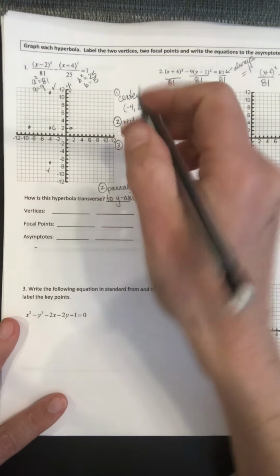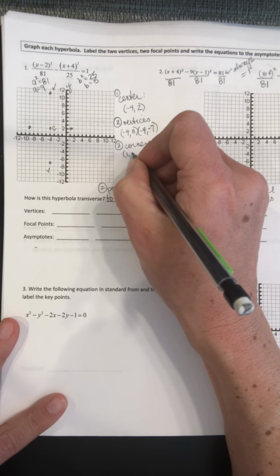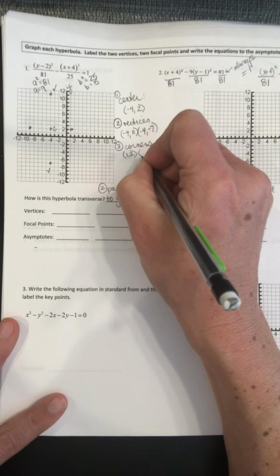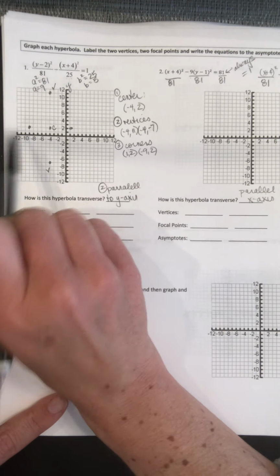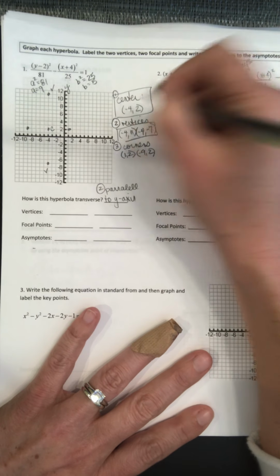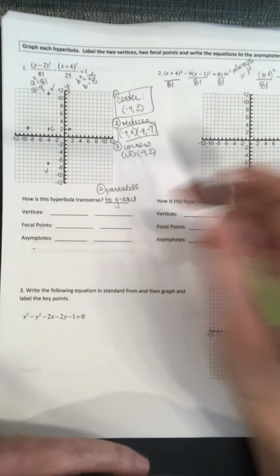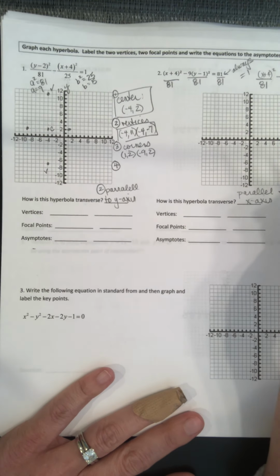So if I go out, this should be what? 1, 2, and then -9, 2, right? Because I went 5. Yeah, so that makes sense. Those are my corners, all right? So you're going to find vertices, you're going to find the center, okay? You don't technically have to state these, but you'll see it on my answer key. Then step 4, right?